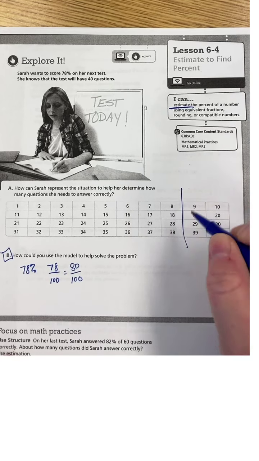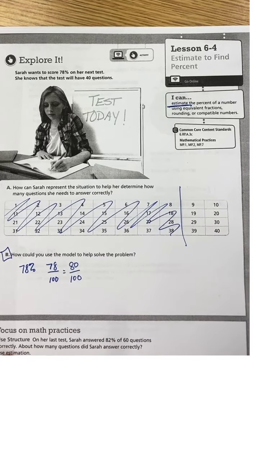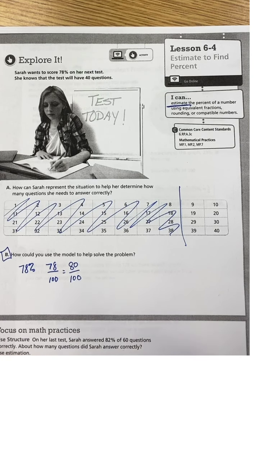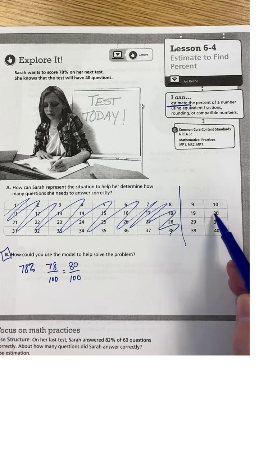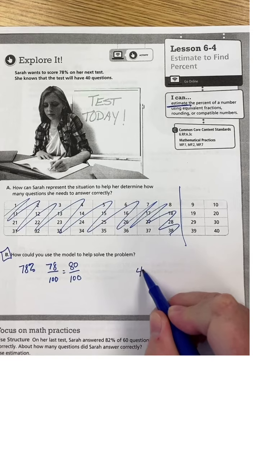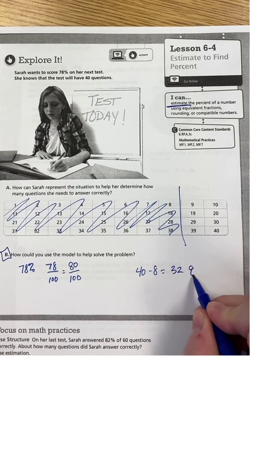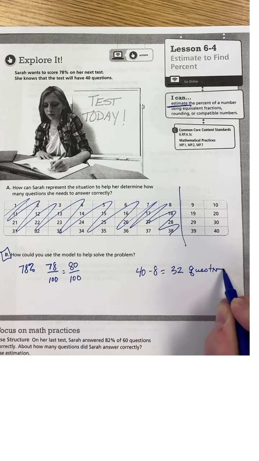Yep, so we could say she needs to be able to answer that many questions. So it looks like if we took 1, 2, 3, 4, 5, 6, 7, 8 away from 40, we would get 32. So she needs to get 32 questions correct for that.